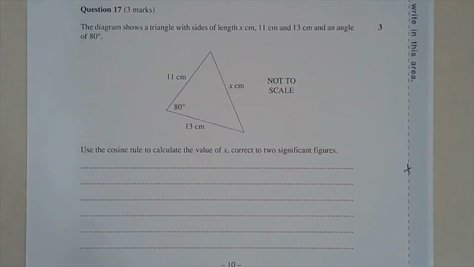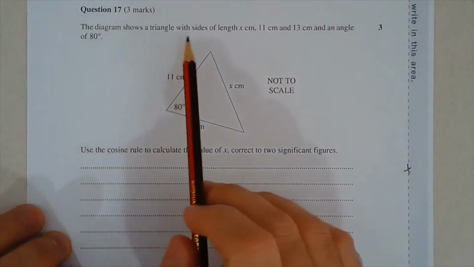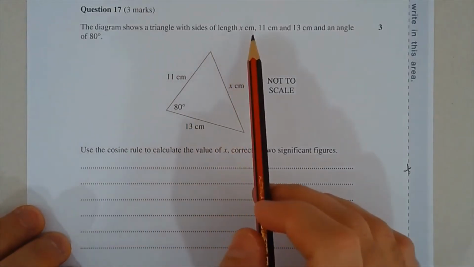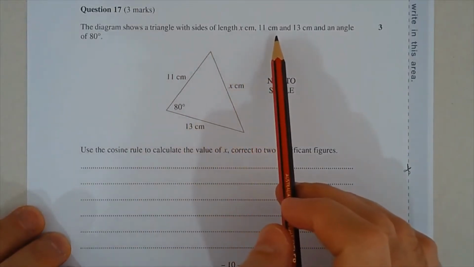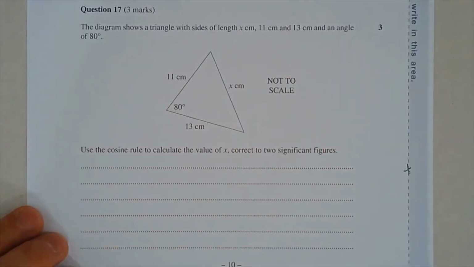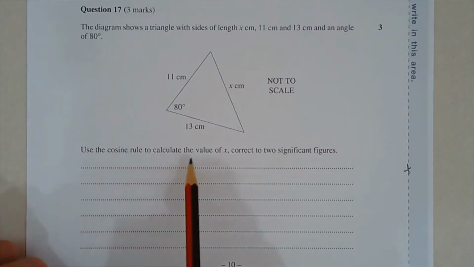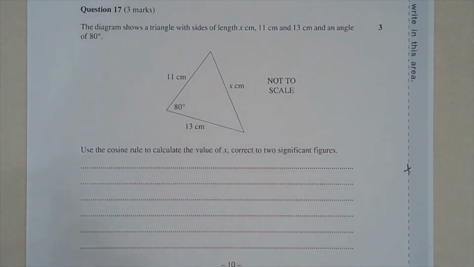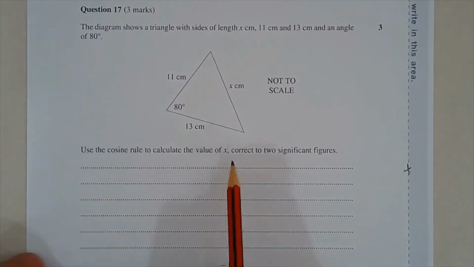Question 17. The diagram shows a triangle with sides of length x centimeters, 11 centimeters, and 13 centimeters, and an angle of 80 degrees. Here's the diagram. Use the cosine rule to calculate the value of x correct to two significant figures. So to get full marks, we need to use the cosine rule, show the working out, of course, and make sure that we round the answer correctly.